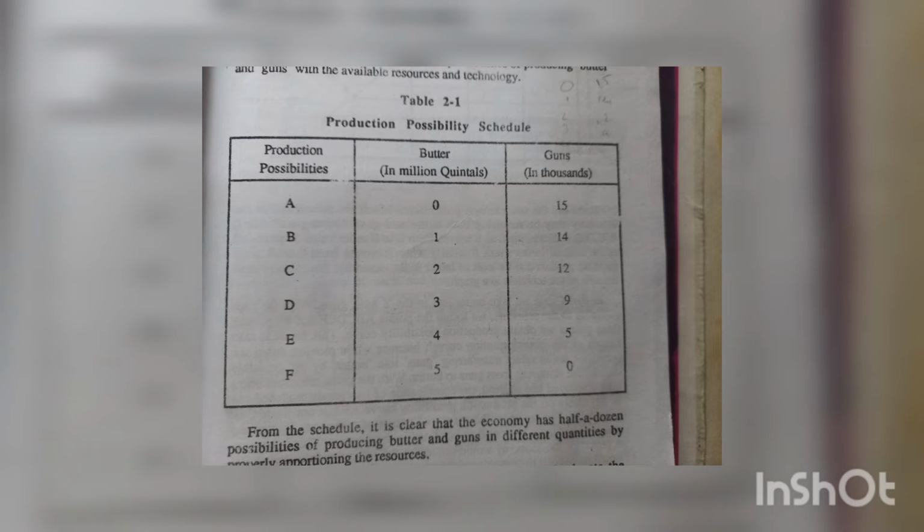Let's take an example. We take into consideration only two commodities to be produced in the economy. Let's say butter and guns with the available resources. The resources are fixed in quantity, but they can be shifted from the production of one commodity to another commodity. The resources are being used fully with utmost efficiency here. This means that resources are not unemployed or underemployed. The economy is supposed to work at the level of full employment and achieving full production. The state of technology remains unchanged, that is, there is no progress or change in the technology.